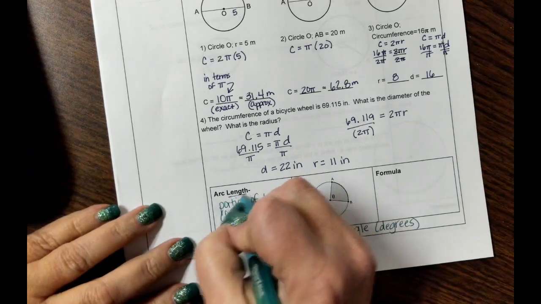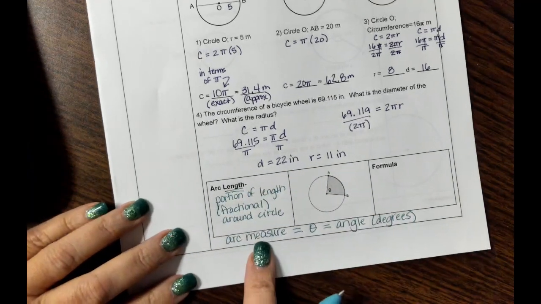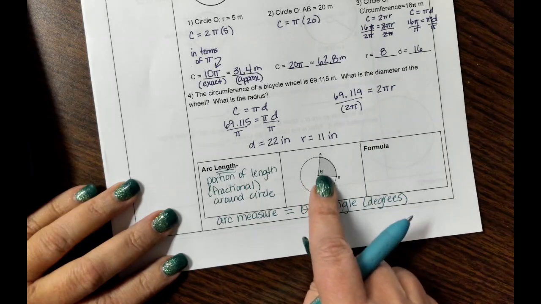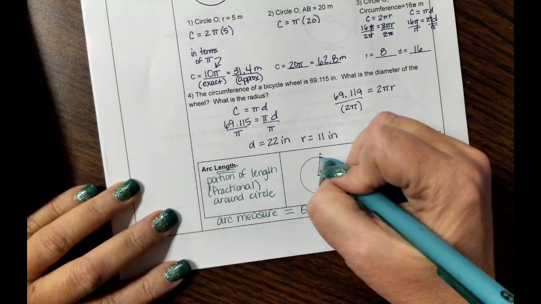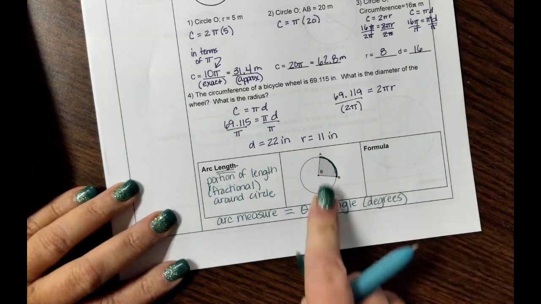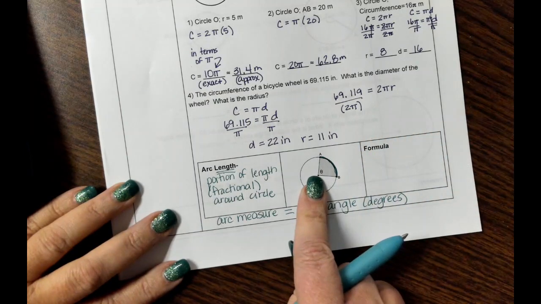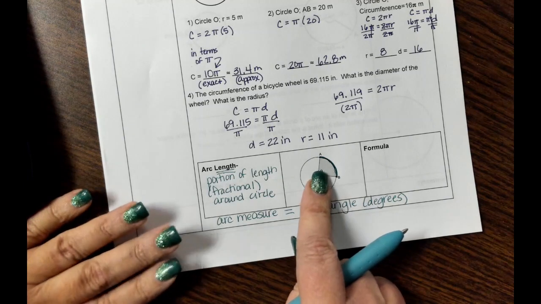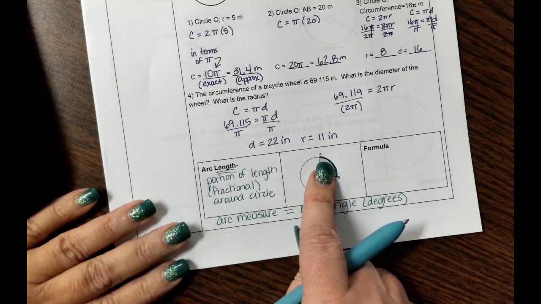If I ask for arc measure, I'm asking for theta, the angle, whatever the angle is called. I want the amount of rotation. So remember we talked about this, that this theta is equal to the measure of the arc AB. So if this was 60 degrees, this would be 60 degrees. But what I'm asking for is what is the length.